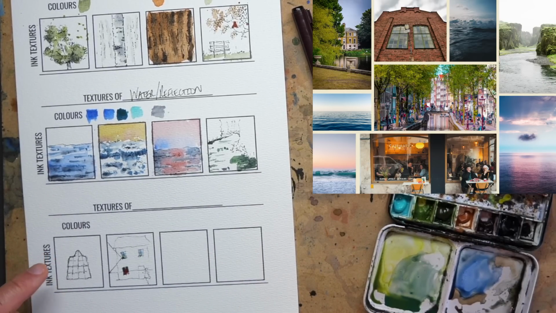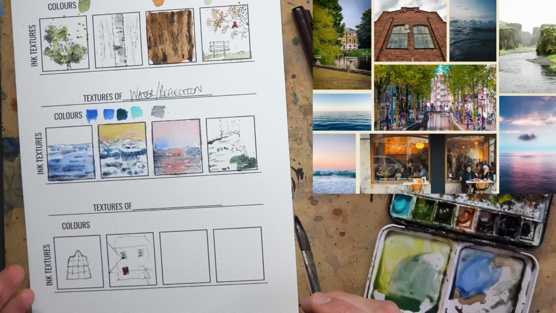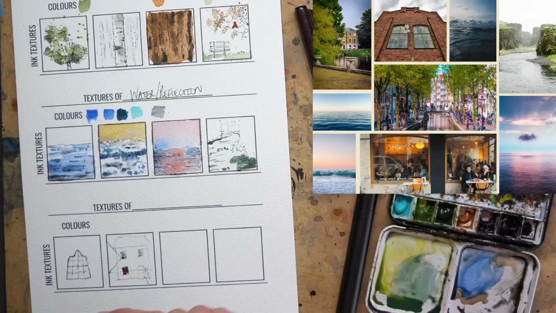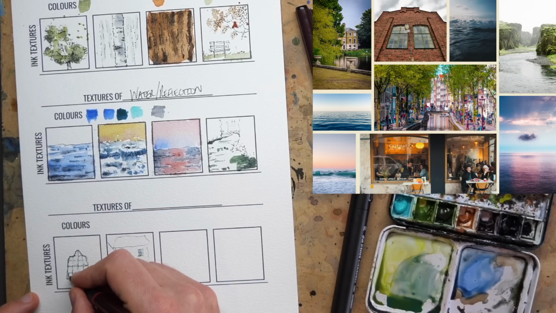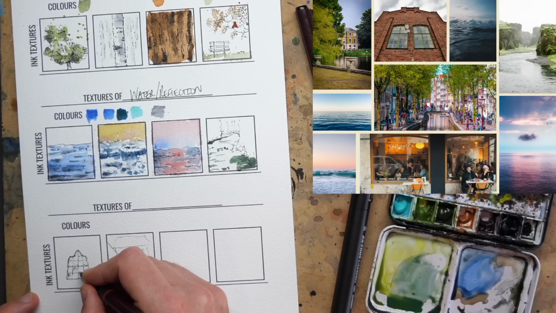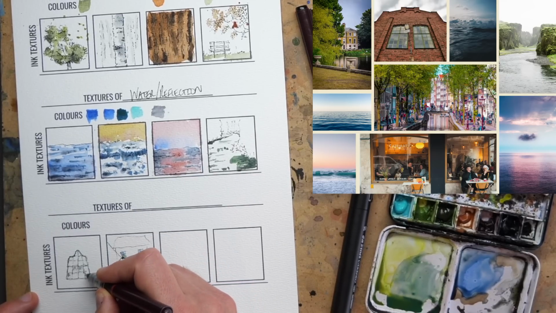So if we look at this window, what we can see is actually there's not too much texture from the reflections, but there are a lot of different tones being reflected. So we can find that some of these windows are much darker than others. And this is where we can actually introduce our own texture. This might not be real texture.